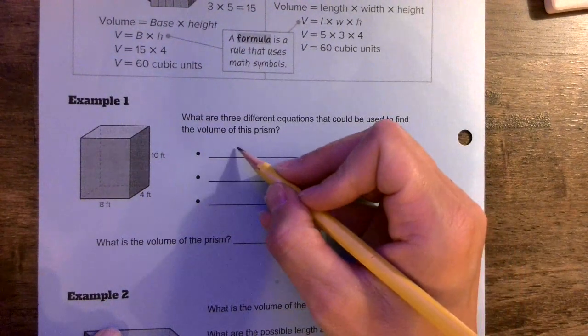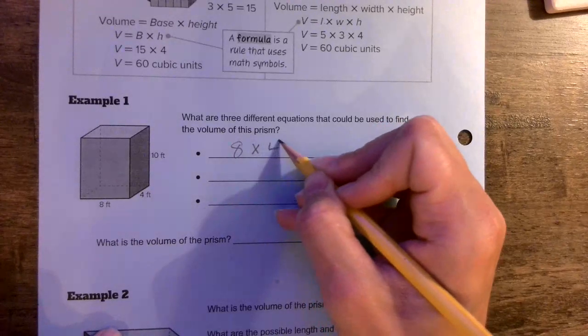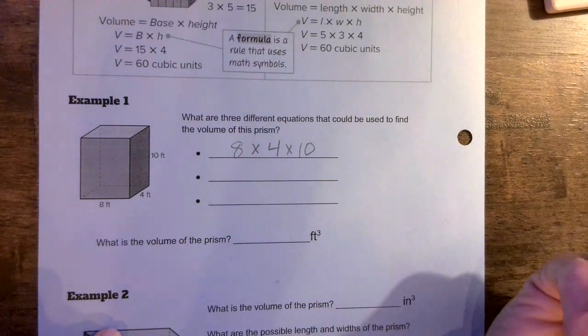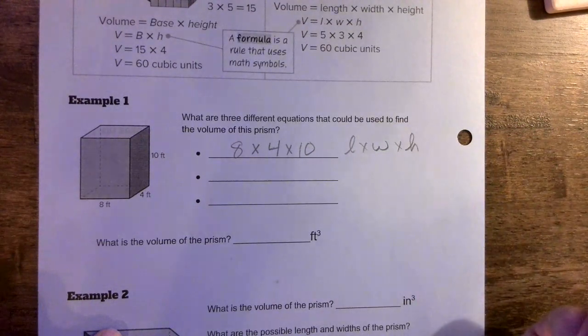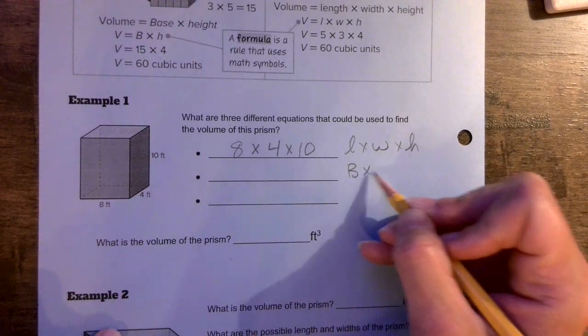So we would have 8 by 4 by 10. So that's using the length, width, and height. What other ones do we have left? We have base times the height.